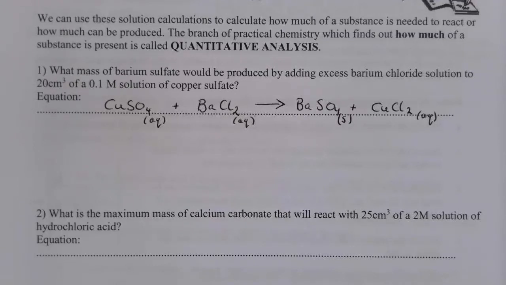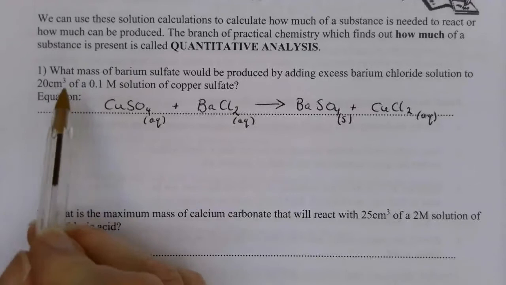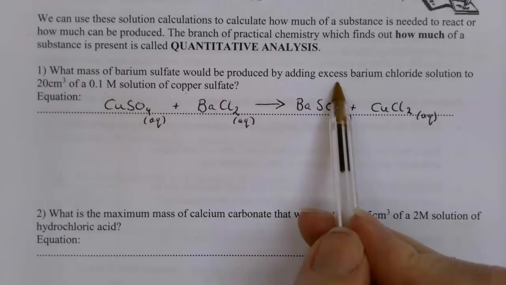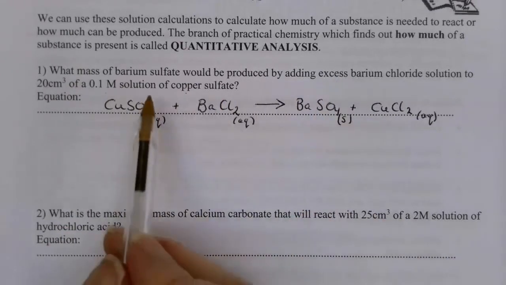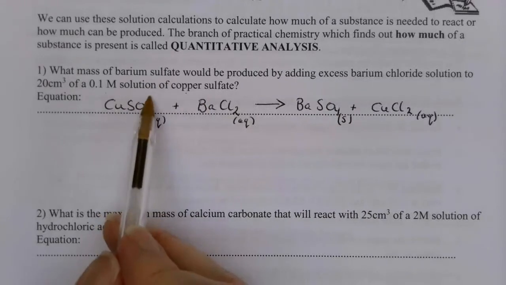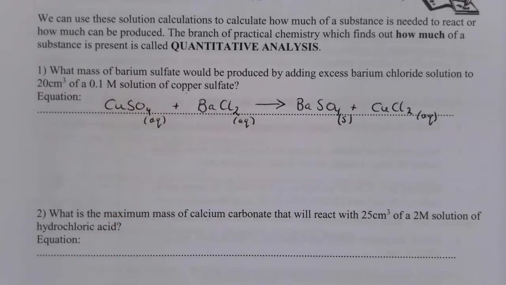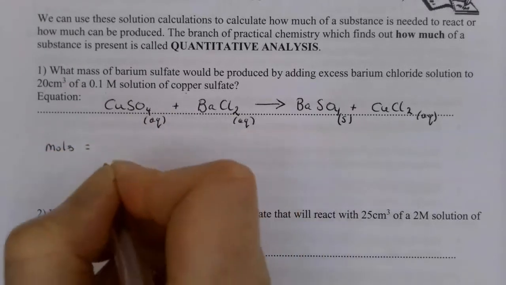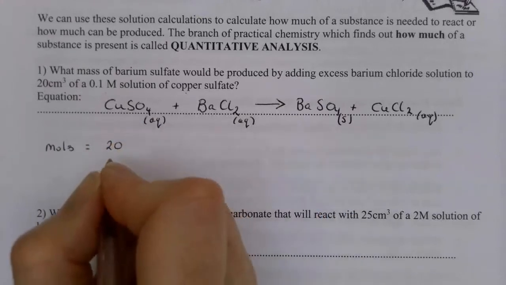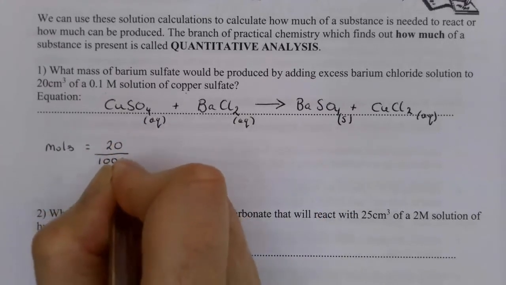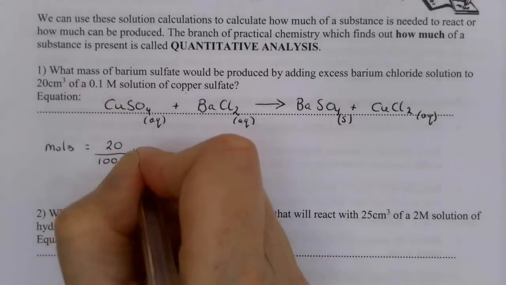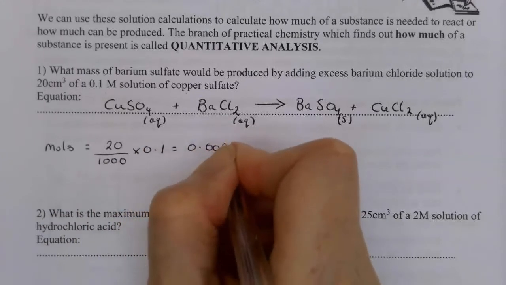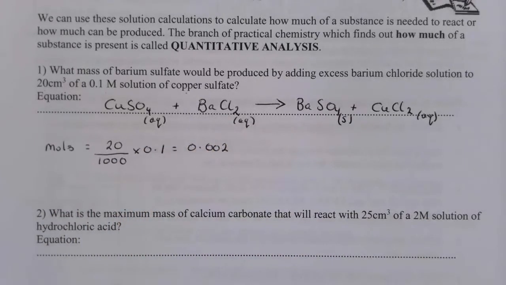Now I need to work out the number of moles. Well, I've been given both the volume and the concentration of my copper sulfate. I've also been told that the barium chloride is in excess. So my limiting reagent must be my copper sulfate. So I'm going to work out the number of moles of that. So moles of copper sulfate is equal to my volume, 20, divided by 1,000, to change it into decimeters cubed, times by 0.1. So I get 0.002 of a mole of copper sulfate.